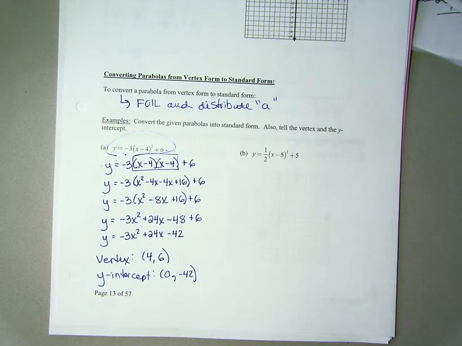So right now we should be doing letter B. And when you're done, do also give me those coordinates I'm looking for. Coordinates of the vertex, coordinates of the y-intercept.